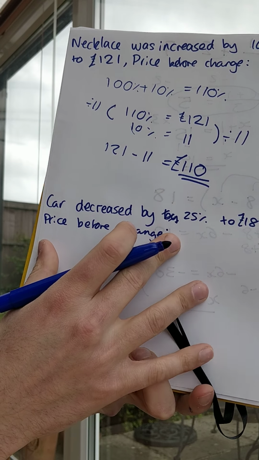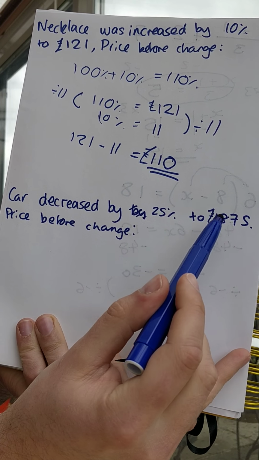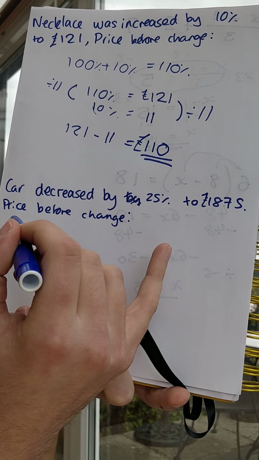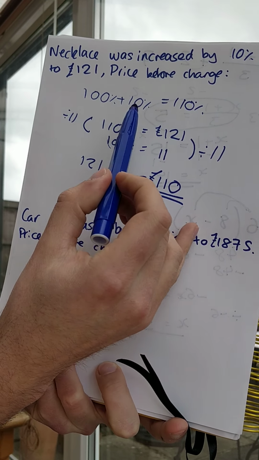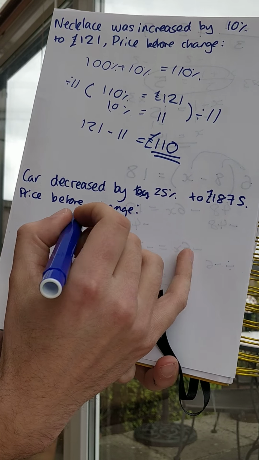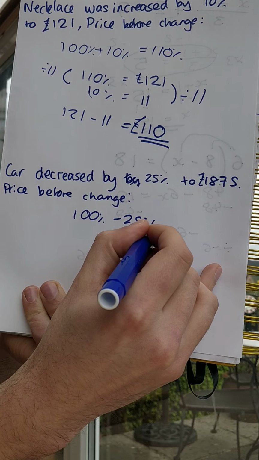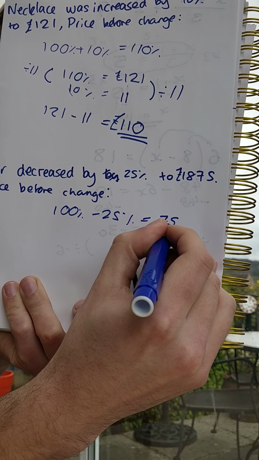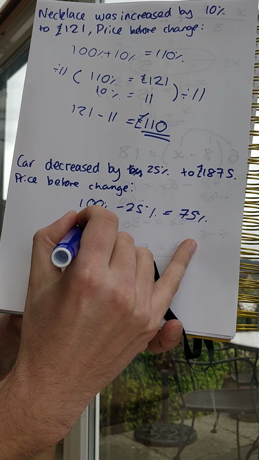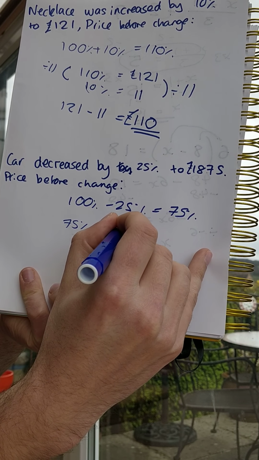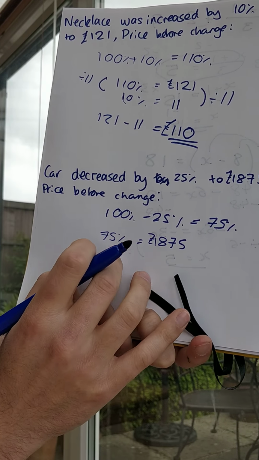Now, next, we've got a car that was decreased by 25% to that number. We're trying to work out the price before the change. In the first case, with an increase of 10, I added 10 on. Here, this is a decrease by 25. So I do 100%, take away this time 25%, which gives me 75%. So 75% is equal to 1875.